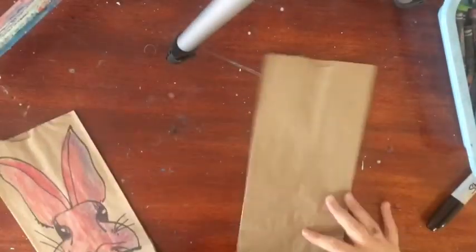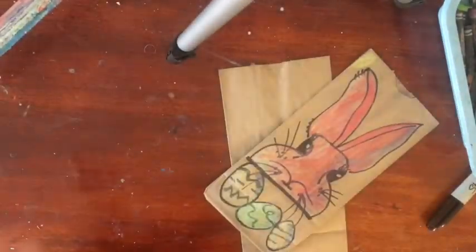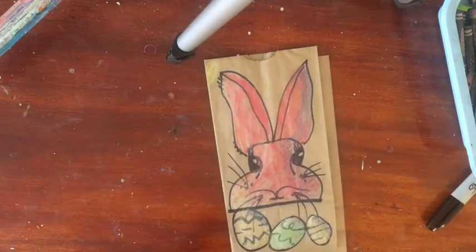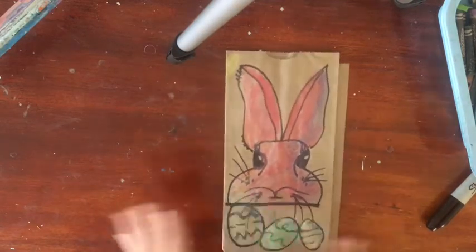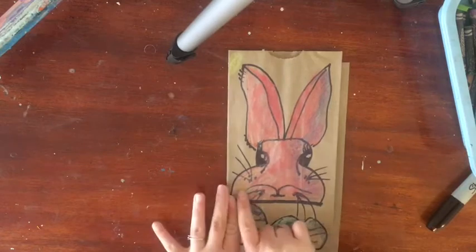Okay, we're going to be making these bunnies today. I know that I have Easter eggs on the bottom of the bunny. If you don't celebrate Easter or don't want to do an Easter bunny, you can absolutely do something other than eggs below that bunny. What we're going to be doing is talking about highlights and shadows.